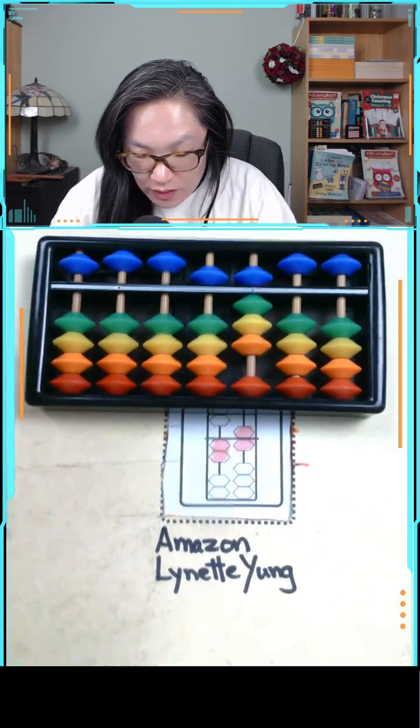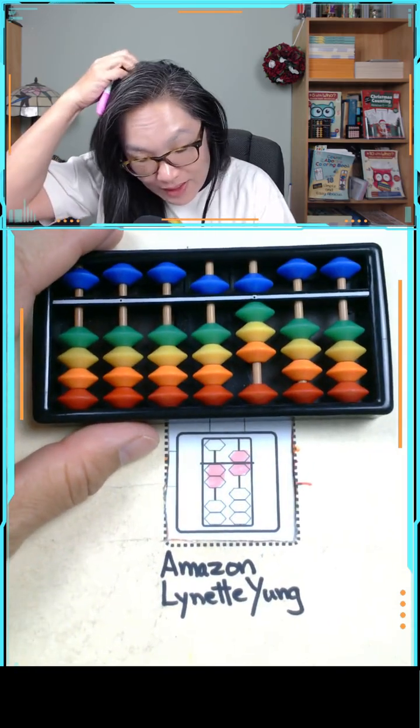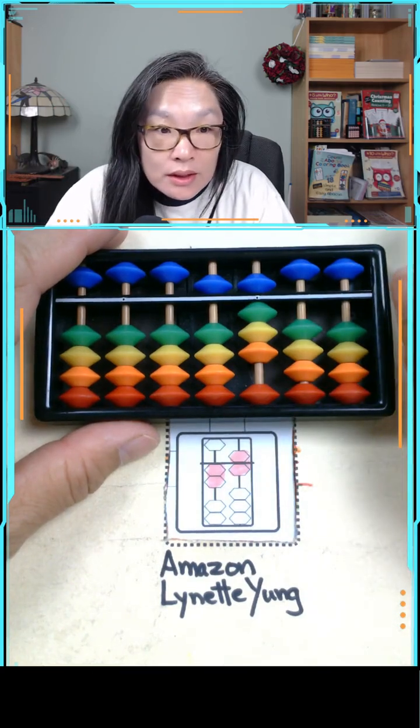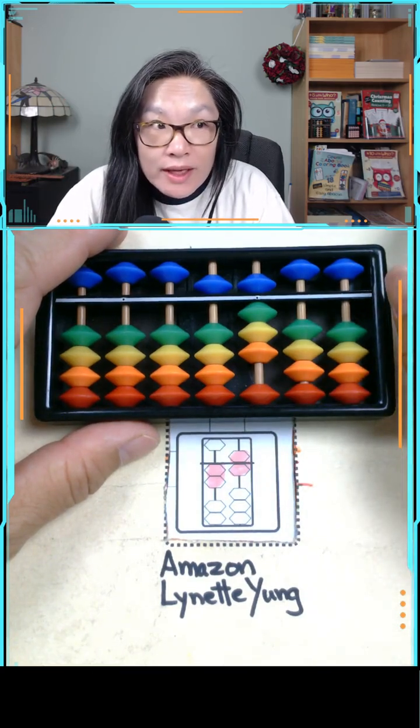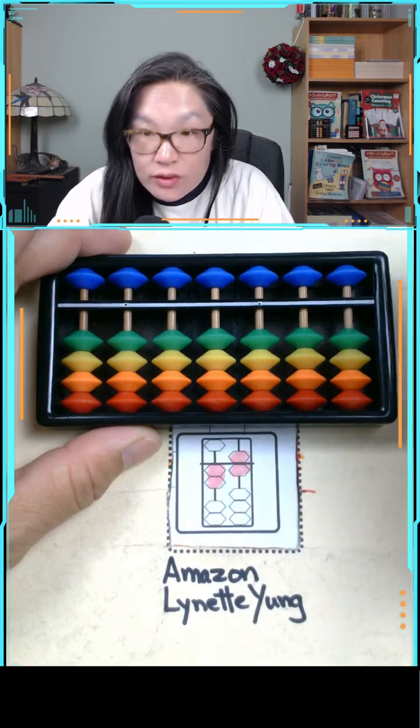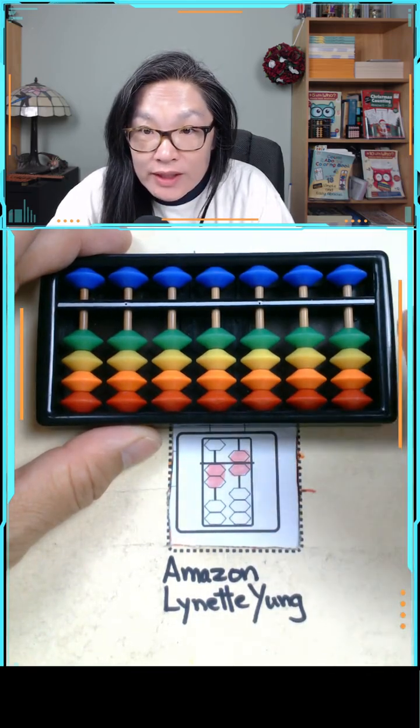So our next number, what we're doing is we're learning how to read the abacus. After we learn how to read the abacus, we will understand how to add, subtract, multiply, and divide. You can do all of that on the abacus. But the first thing we need to do is understand how to read the abacus.